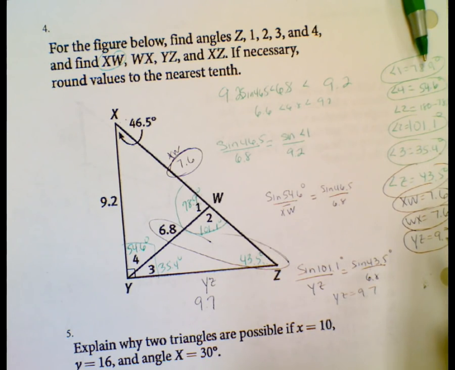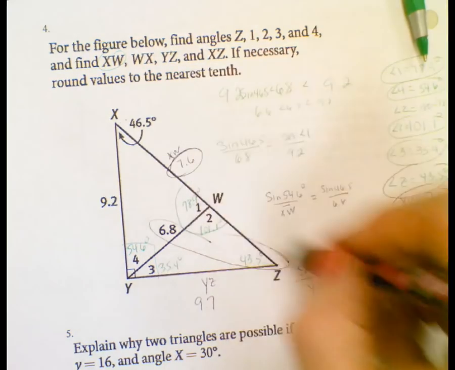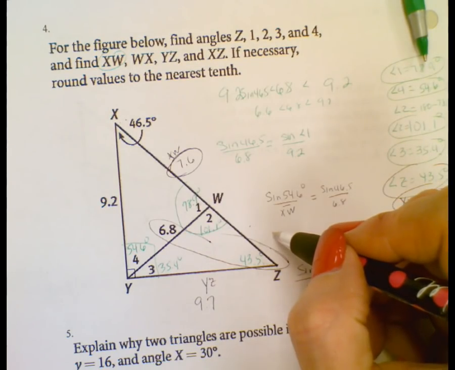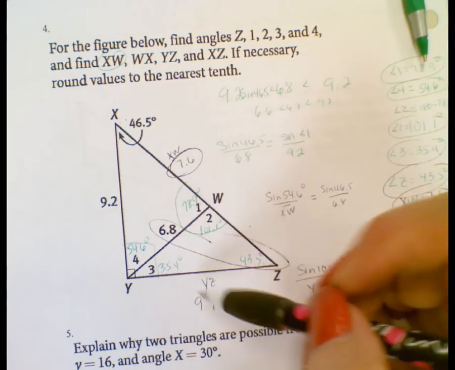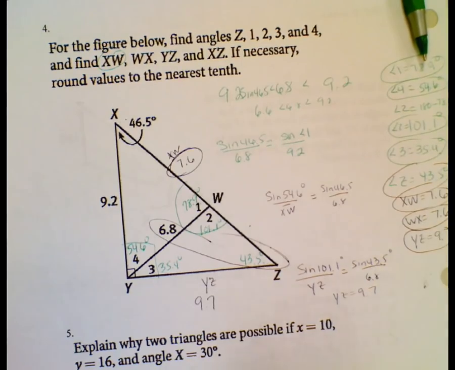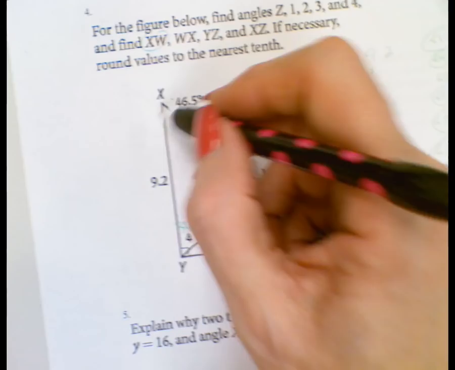And the last one is XZ. That's this whole thing. So we need to find this one, and then we'll add these together. Or we could do the Pythagorean theorem, because this is a right triangle. Let's do the Pythagorean theorem just for fun. We've got this big triangle here.